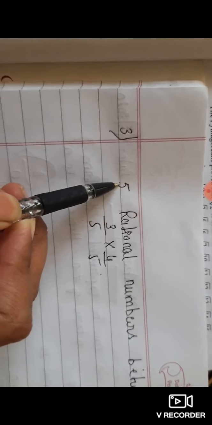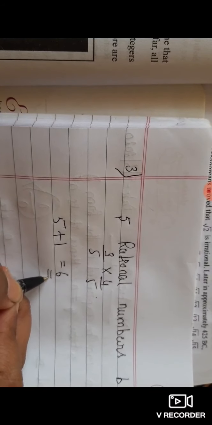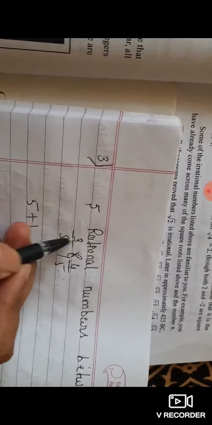To find 5 rational numbers between 3 by 5 and 4 by 5, what is the first step? How many rational numbers do you need to find out? You should check and add 1 to that. Here it is 5 rational numbers, so 5 plus 1, which is equal to 6. Whatever number we get on adding, you should multiply and divide 3 by 5 and 4 by 5 by that.